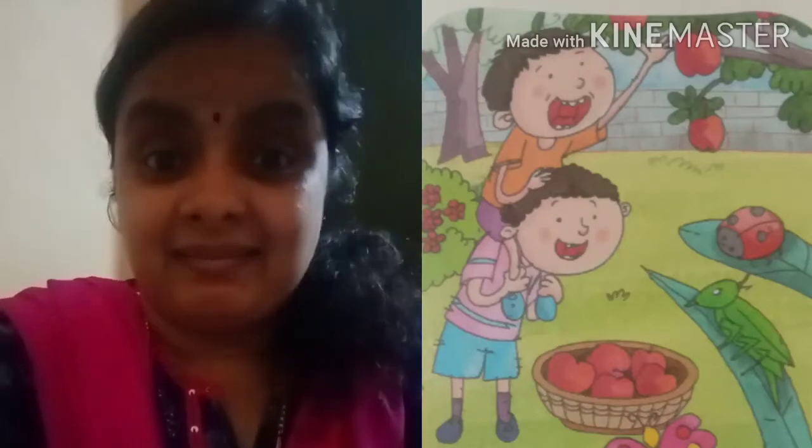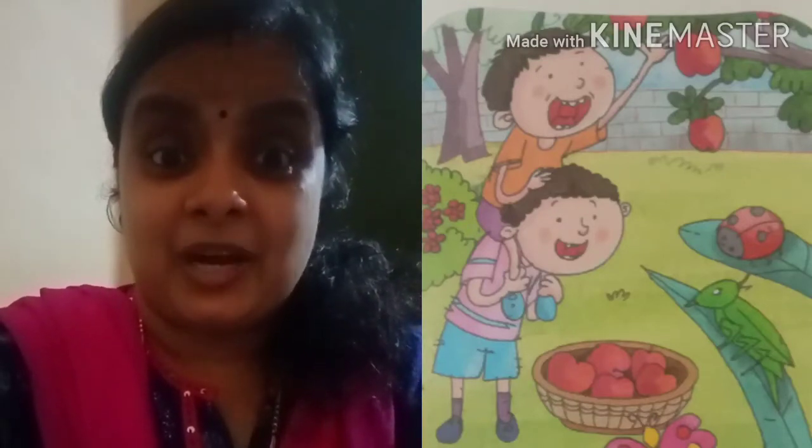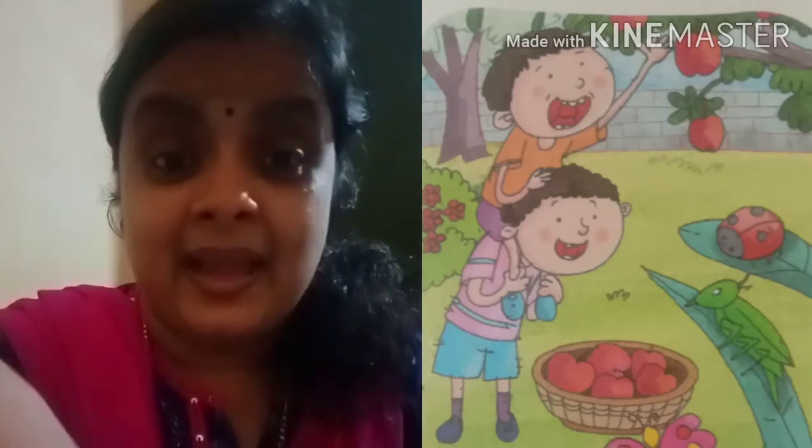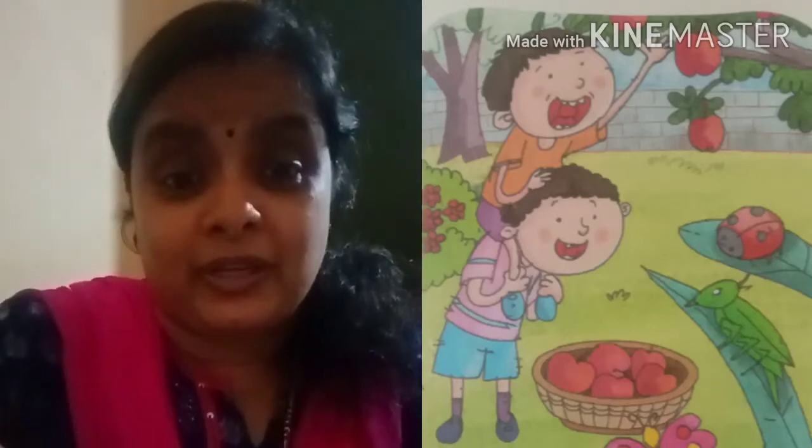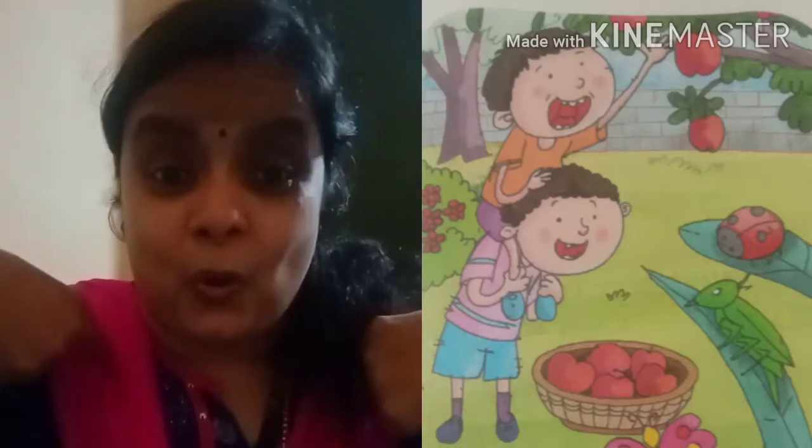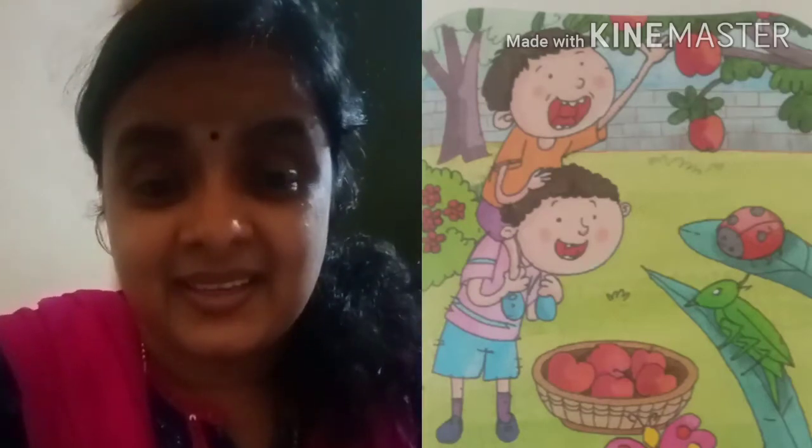He is standing there. And what did Shyam do? Ram is standing and Shyam climbed on him and he sat on his shoulders.